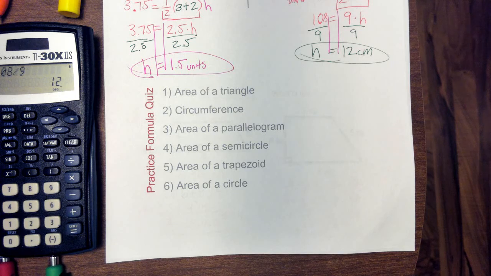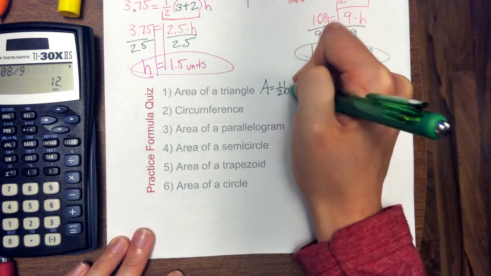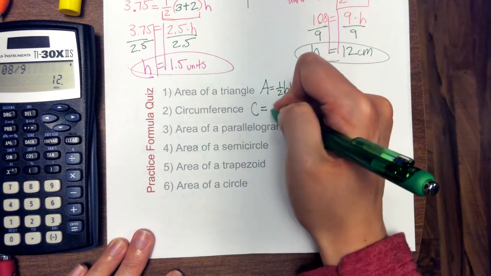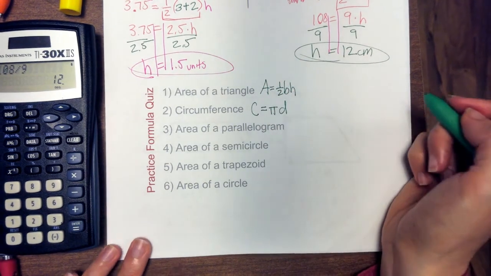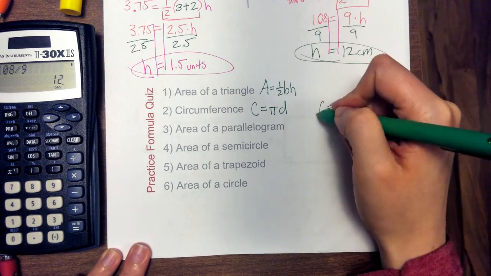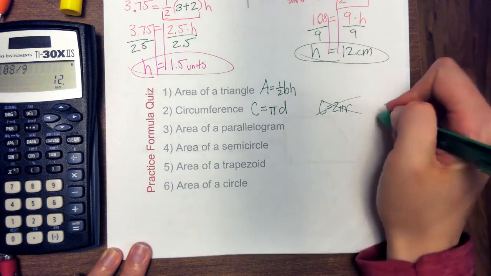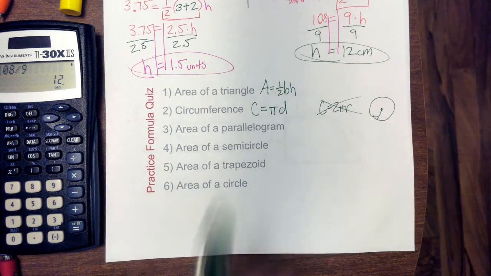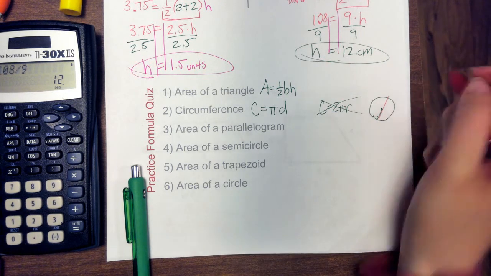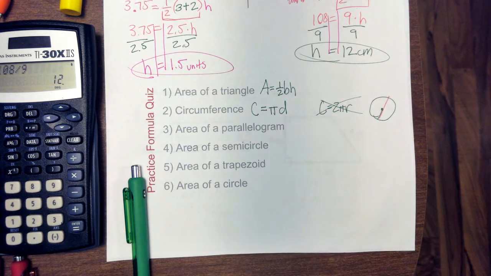So we're going to go through those. Okay. So area of a triangle, A equals 1/2 base times height. Circumference, C equals pi times diameter. Now I know that we talked about in the video C equals 2 pi r. I will tell you guys, I never use that one, because if they give me the radius, I just think, okay, radius is half of the circle, and I need the diameter, I need all the way across the circle, so I just multiply it by 2 in my head, and I don't even worry about this. Why try to remember 2 formulas when you can only think about 1 in your head?